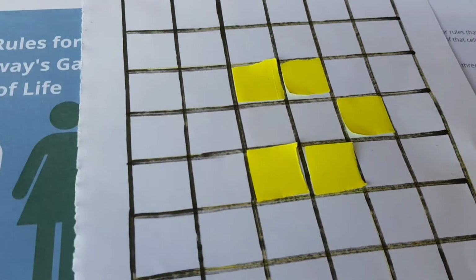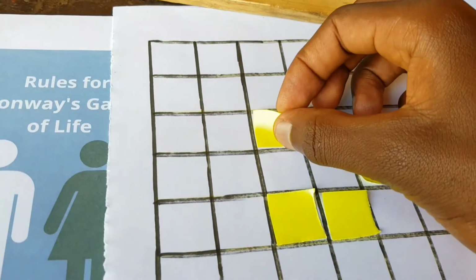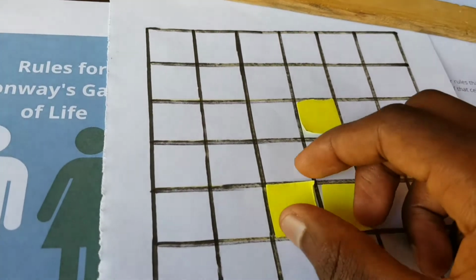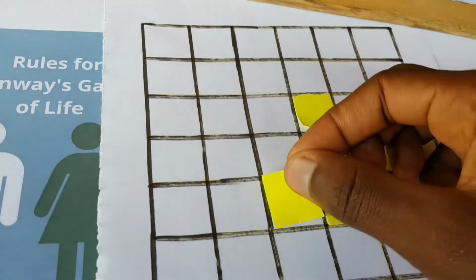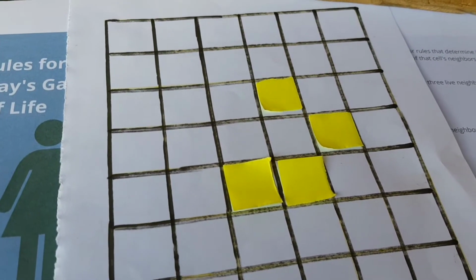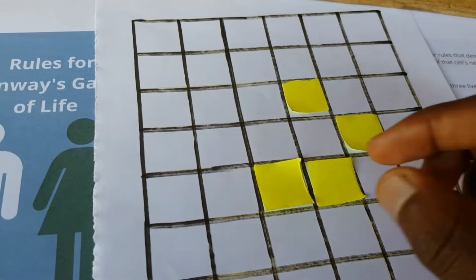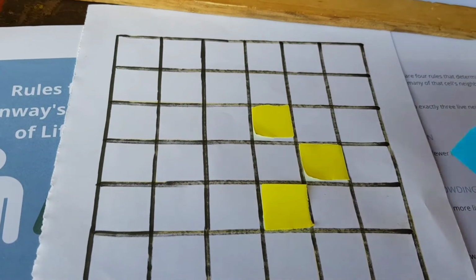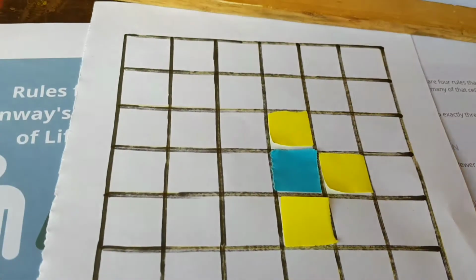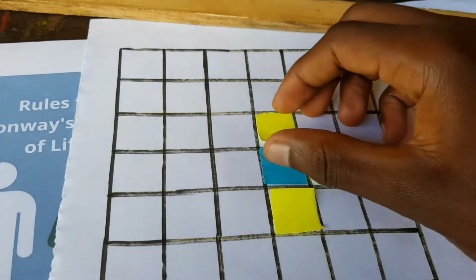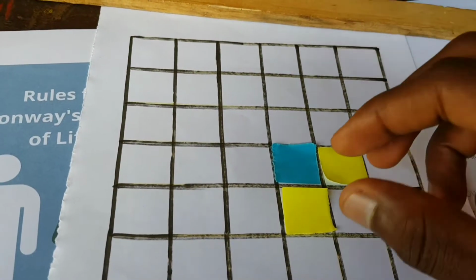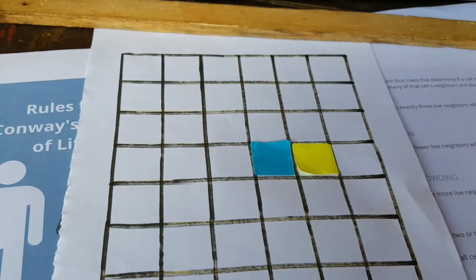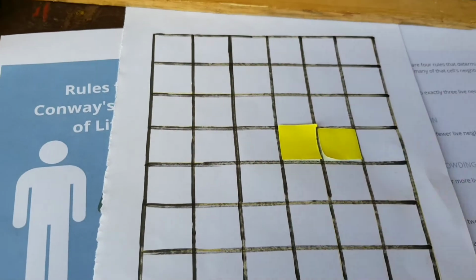Following the rules, this cell dies because of isolation. It had only one neighbor that is alive. Same with this cell here. In the next generation, a new cell is born here because it has exactly 3 live neighbors, while this cell dies because of isolation. The same with this. And our new configuration is this.